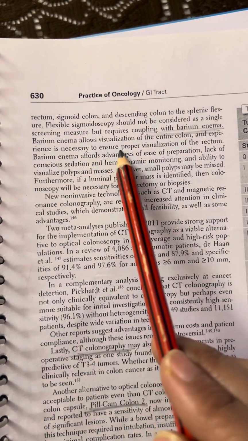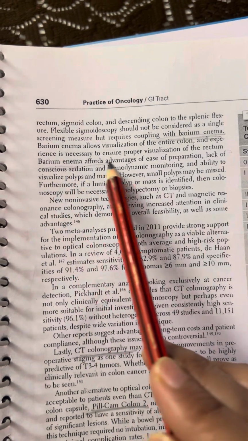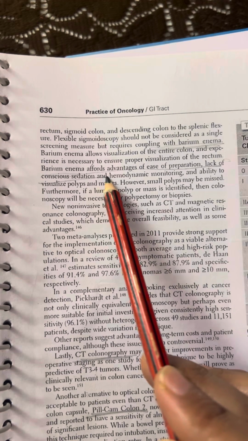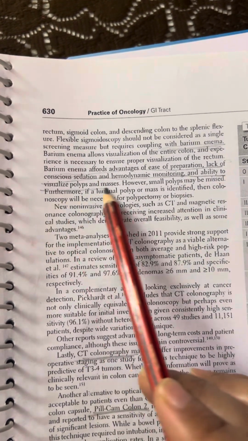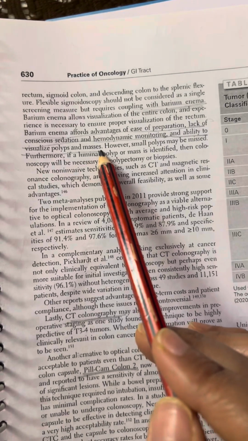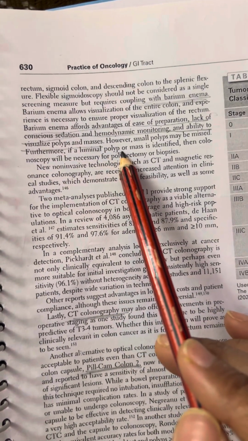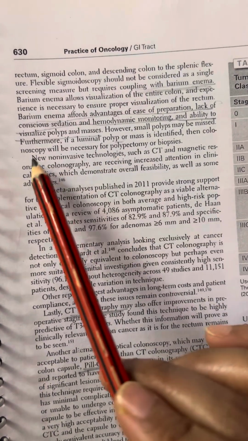Experience is necessary to ensure proper visualization of the rectum. Barium enema affords the advantage of ease of preparation, lack of conscious sedation and hemodynamic monitoring, and ability to visualize polyps and masses; however, small polyps may be missed. If a luminal polyp or mass is identified, then colonoscopy will be necessary for polypectomy or biopsy.